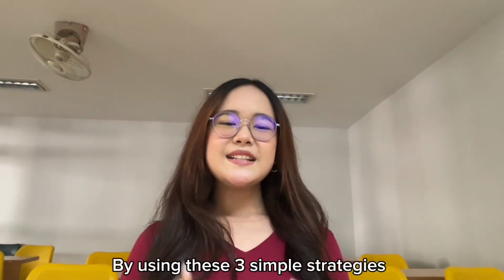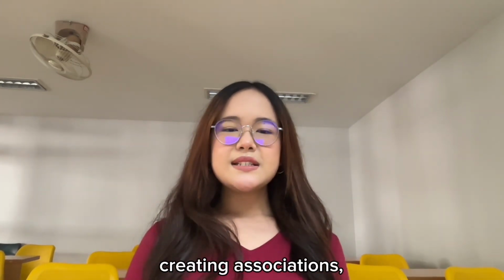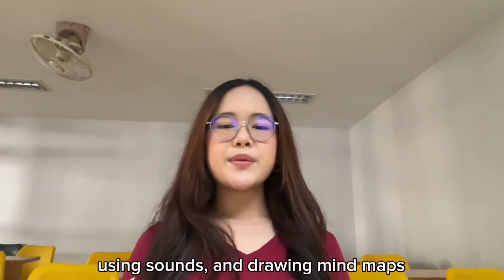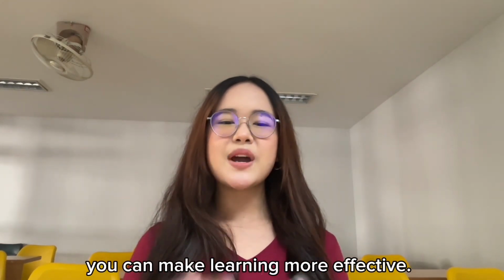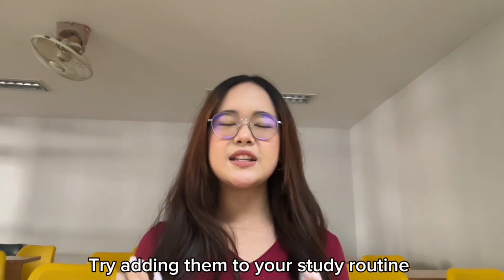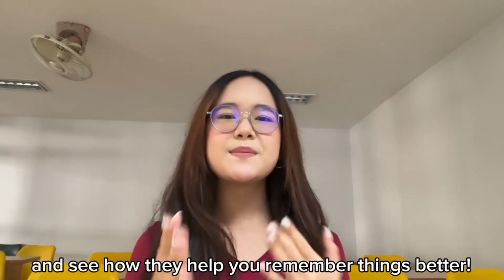Okay, by using these three strategies, creating associations, using sounds, or drawing mind maps, you can make learning more effective. Try adding them to your study routine and see how they help you remember things better.